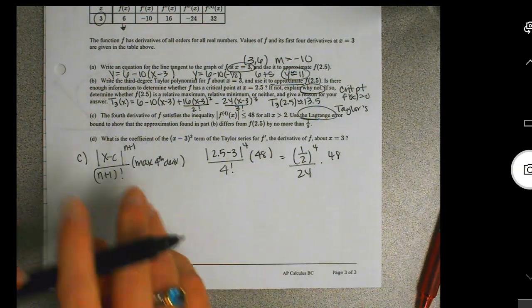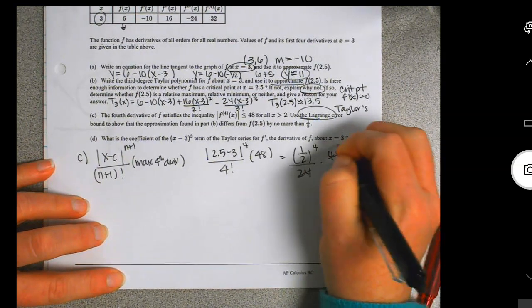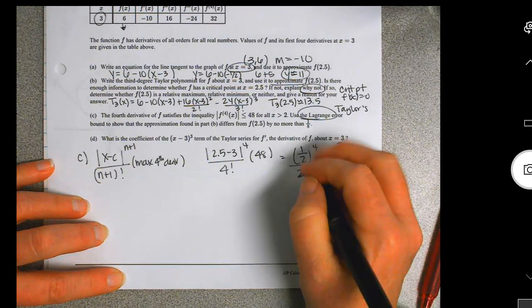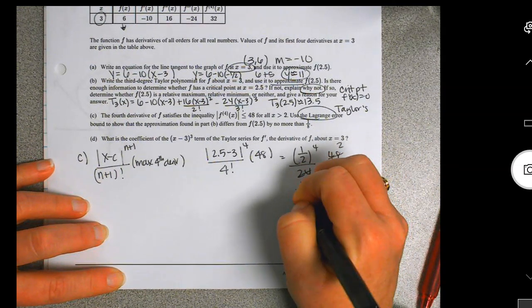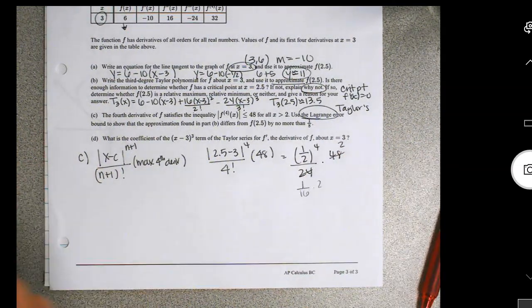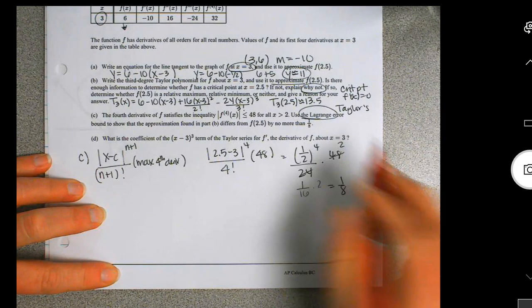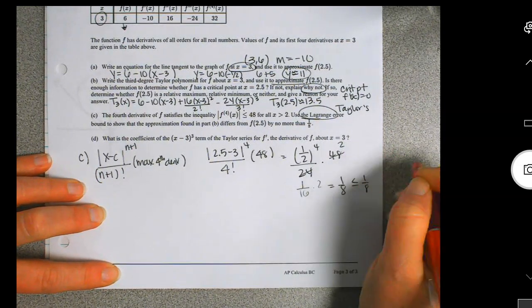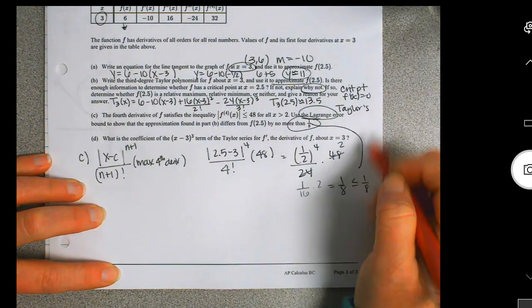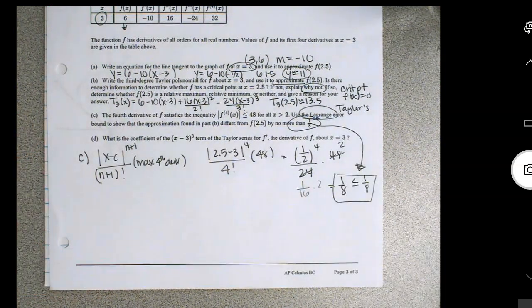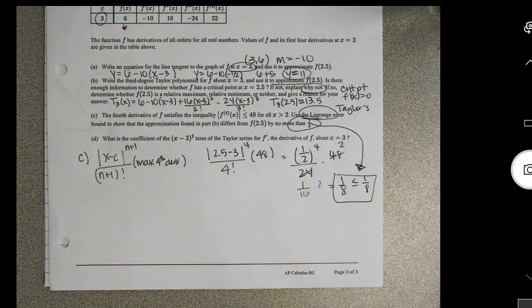So here we go. This is 2, right? I don't know why I changed color because they're the same. And then I've got 1/16 times 2. Okay. Equals 1/8. And the question was, is it less than or equal to 1/8 here. So there you go. We connected it to the problem. It is less than or equal to 1/8, by no more than 1/8.